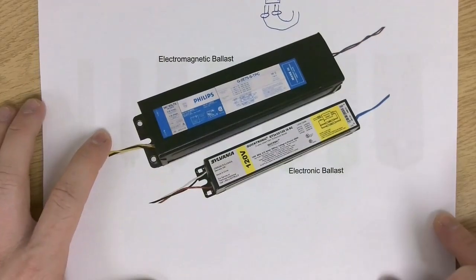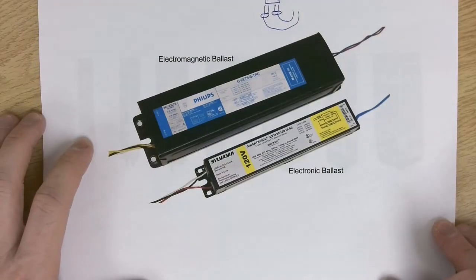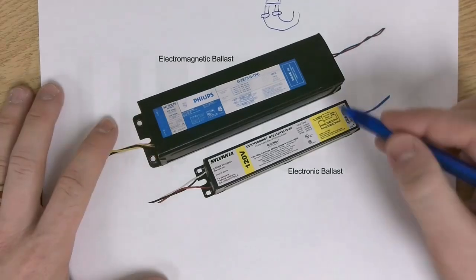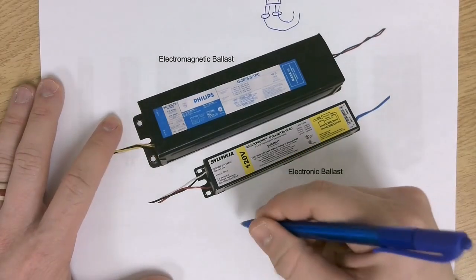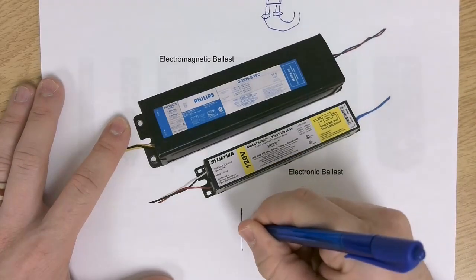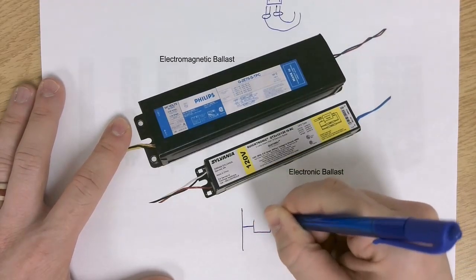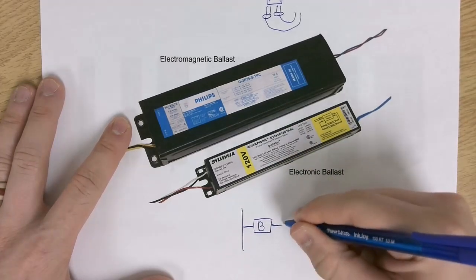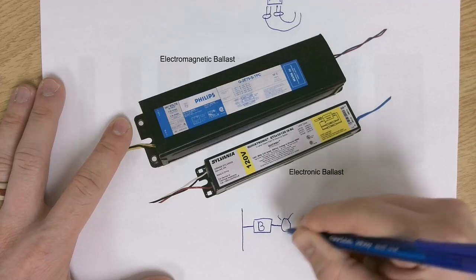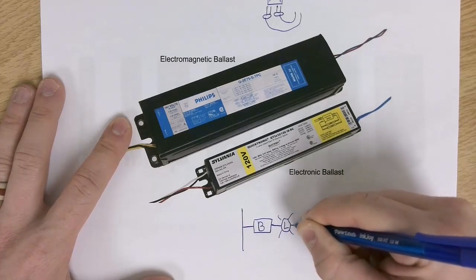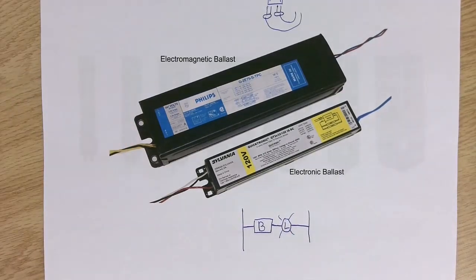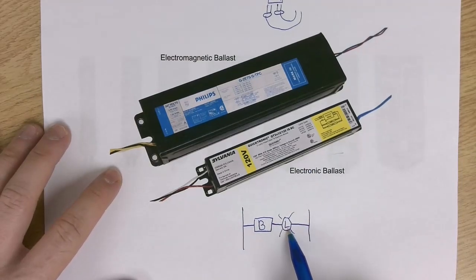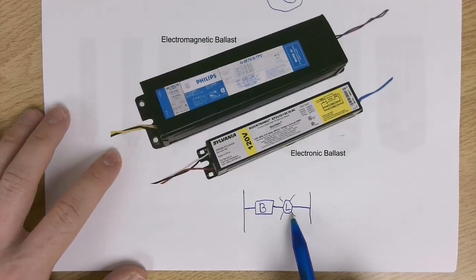But some bulbs use a ballast. And so this ballast, instead, if we were to draw a schematic diagram, for example, we would come into the ballast, which would then go to the light socket. And now the ballast is in control of what these lights will receive in terms of electrical energy.